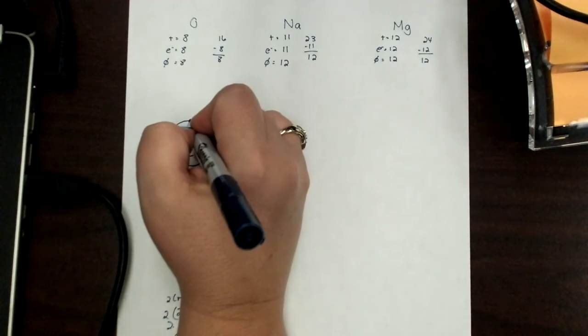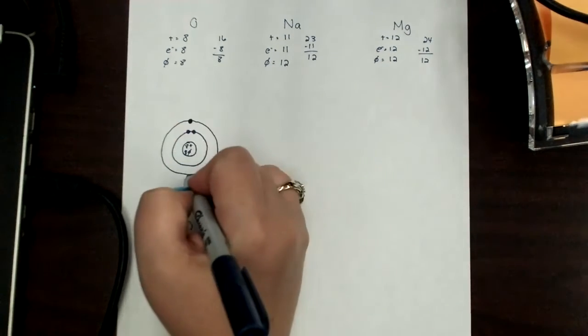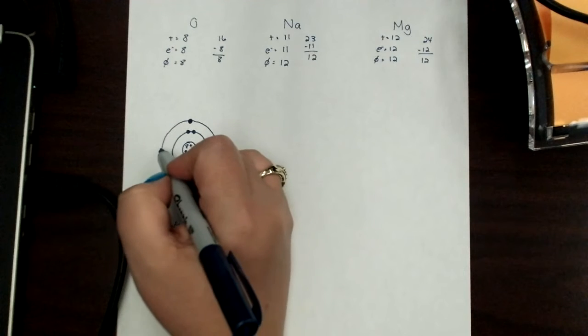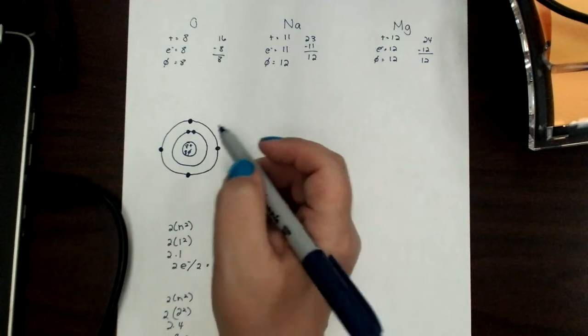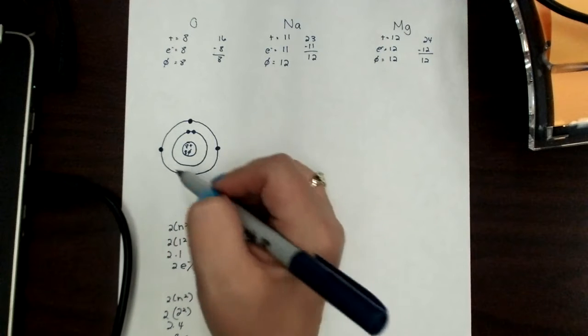We start north, south, west, east. Other teachers will spread them out a different way.